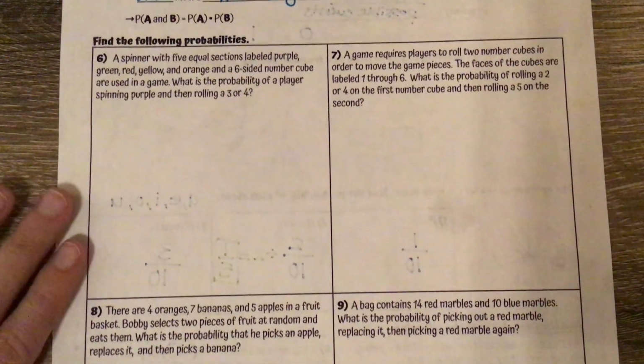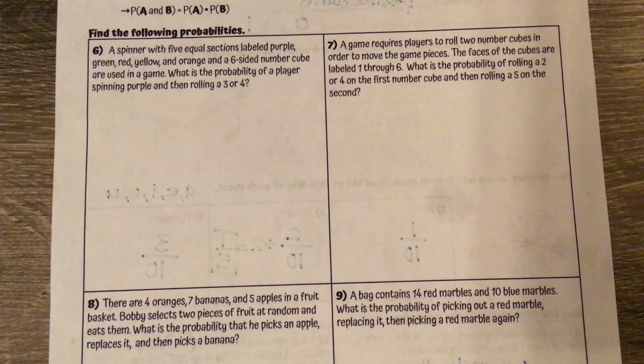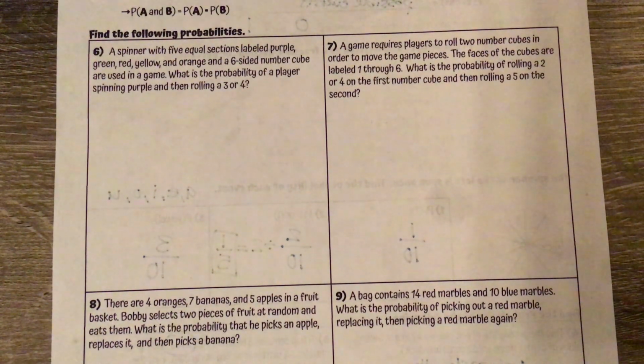So let's look at what that means. A spinner with 5 equal sections labeled purple, green, red, yellow, and orange, and a 6-sided number cube are used in a game.